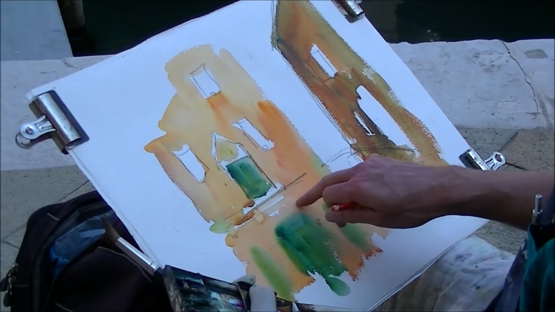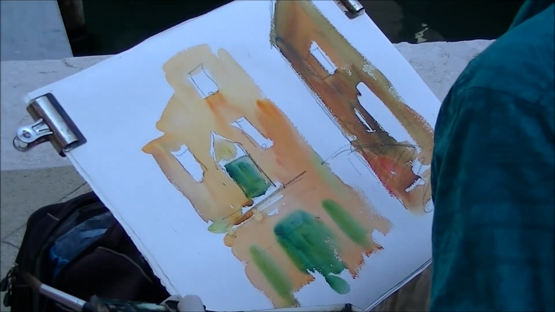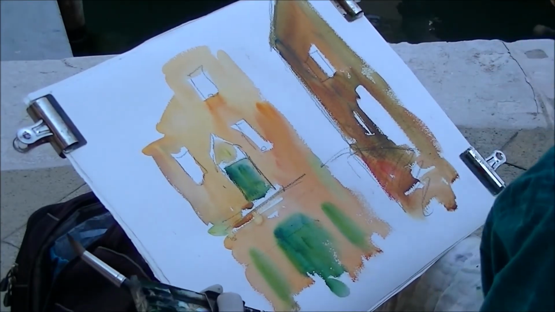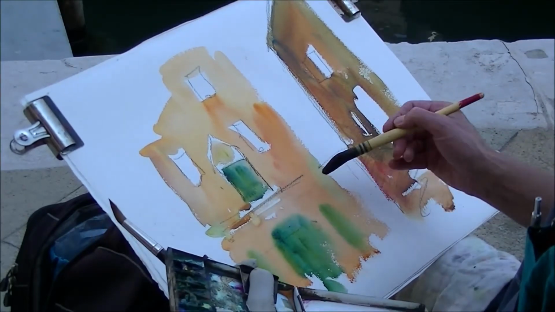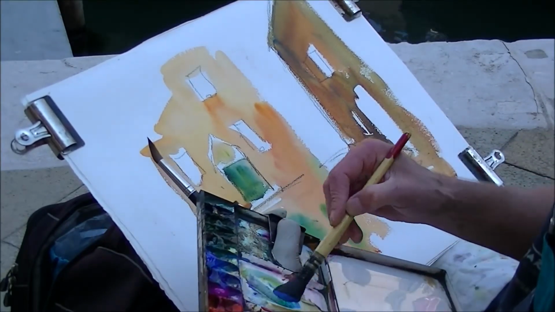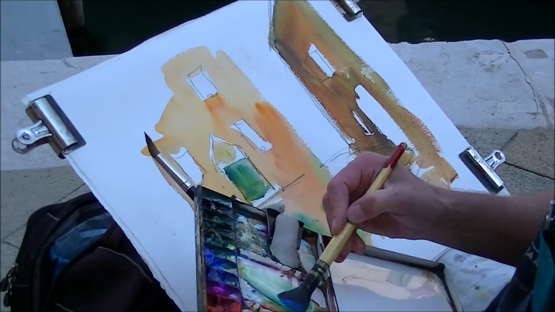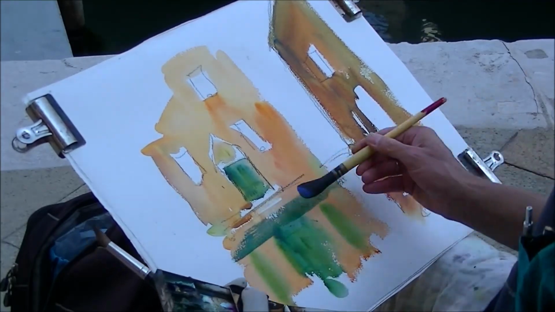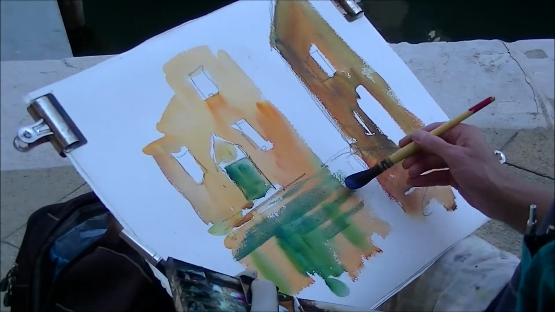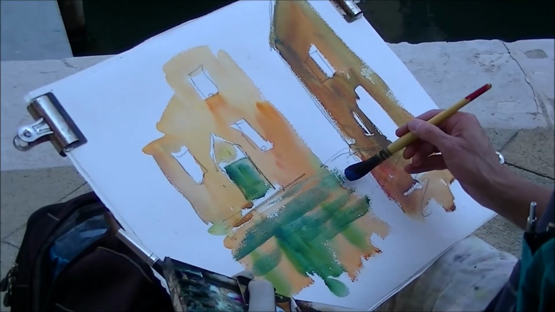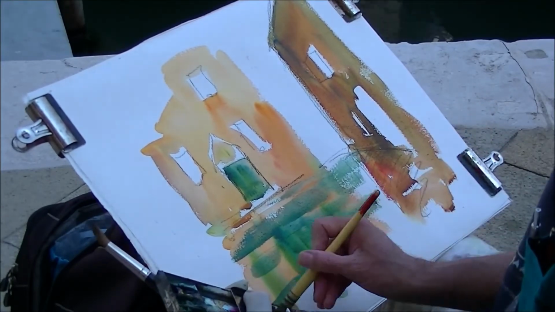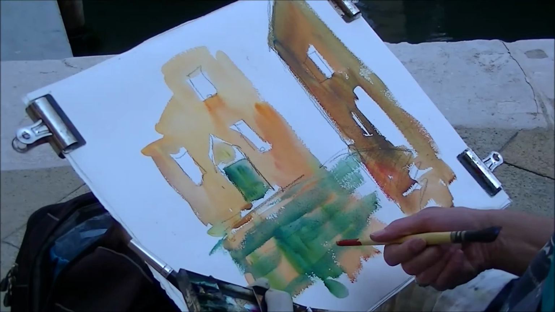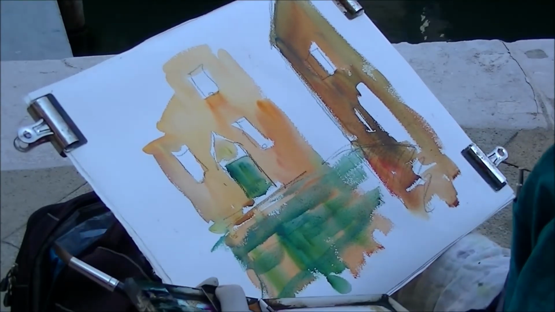Let's do that here now. Since this is starting to dry, we can do this now. Now I establish the water over the top of that reflected color.